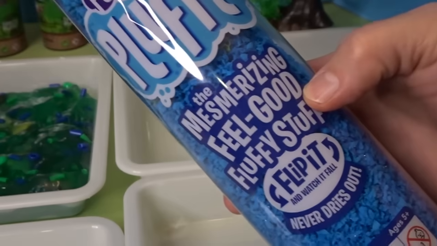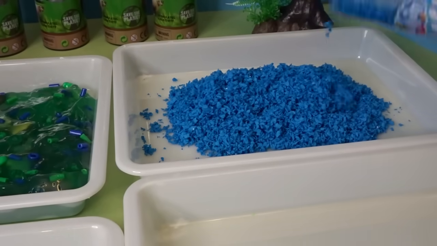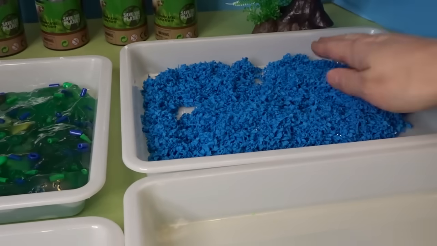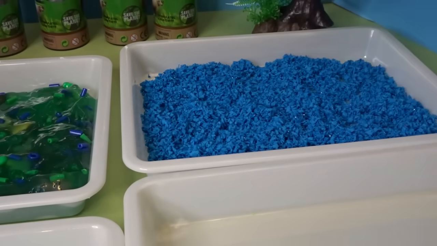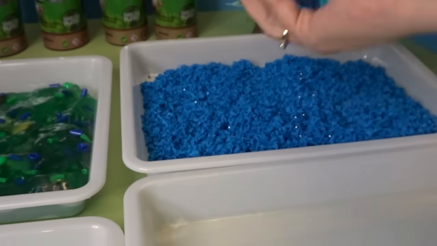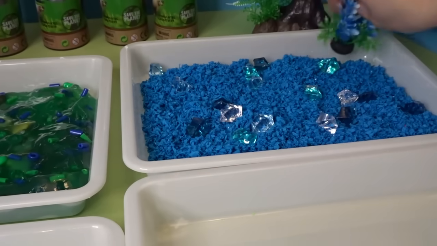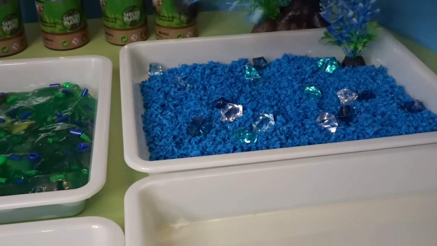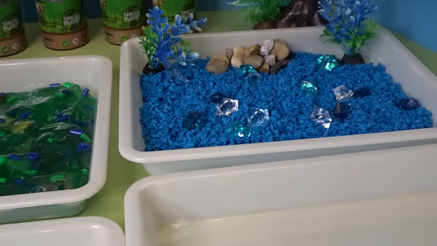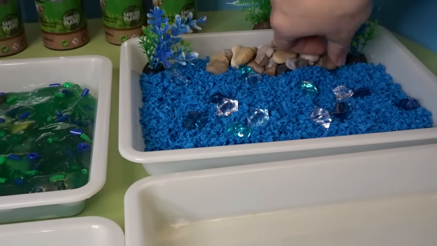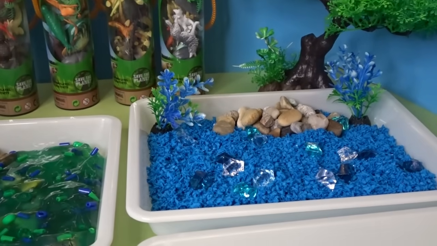We'll add in some blue pluffle for the water. We'll spread it around. We'll add some sparkly blue gems. Some ocean plants, and some rocks along the edge to make a beach. Now our ocean diorama is ready for our ocean animals.